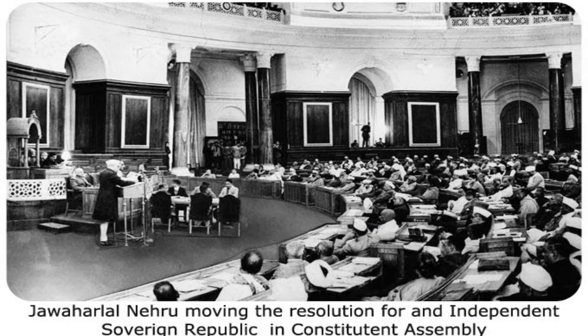Dr. Babasaheb studied various constitutions of the world in depth. The draft constitution prepared by him was discussed article by article, and amendments were suggested by the members. He answered the questions raised and suggestions given, making the constitution flawless.